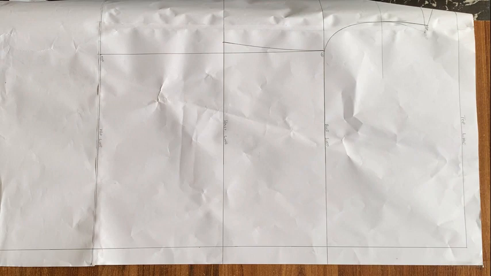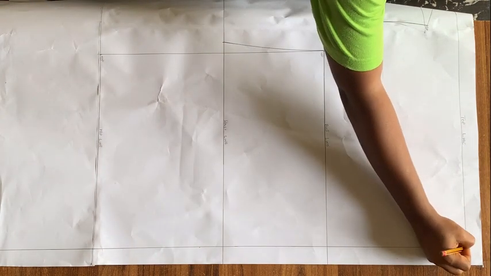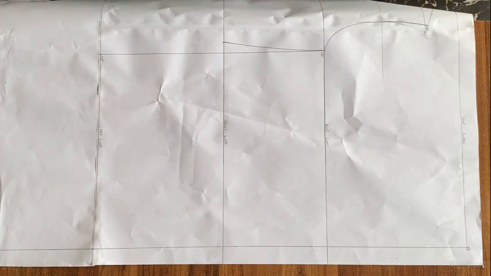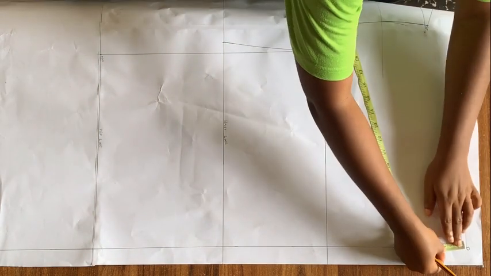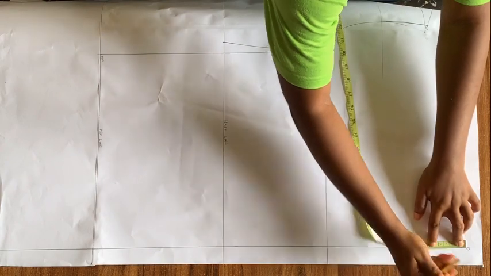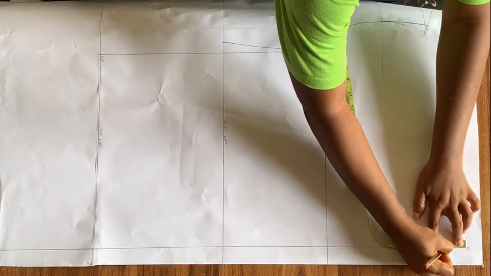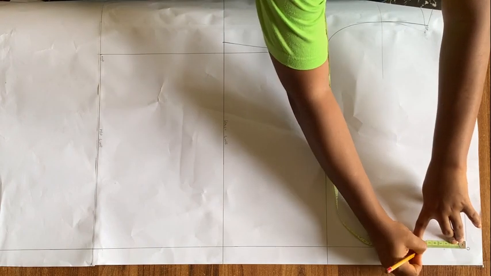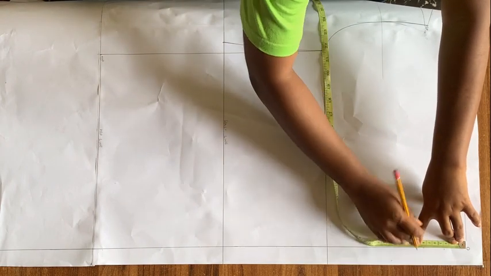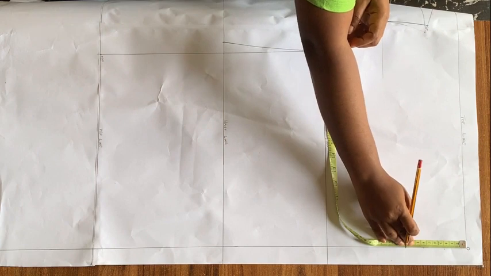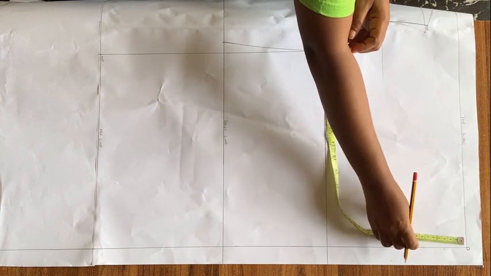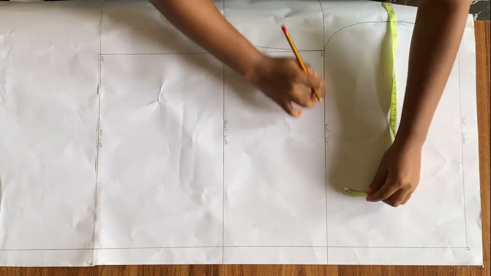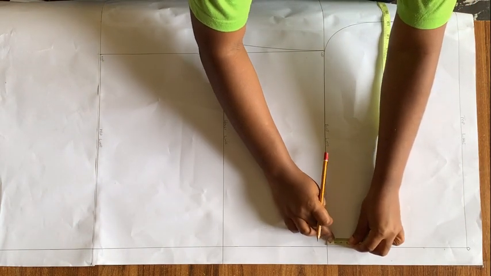Now coming into the front of our pattern, point O in the front is 3 cm higher than the back point O, so it goes up to the top line. Now for the front, from point O, you want to come down at the center front line. You mark your shoulder line, which is 4.5 cm. Then the next line is your base of the neckline, which is 7.5 cm in my case, and can go as far as 8 to 8.5 in larger sizes.